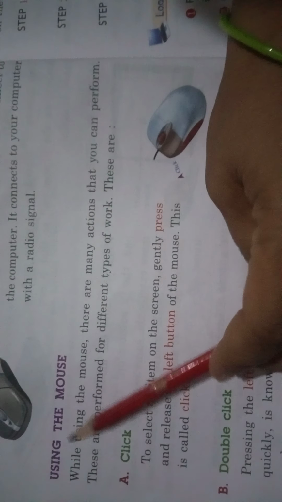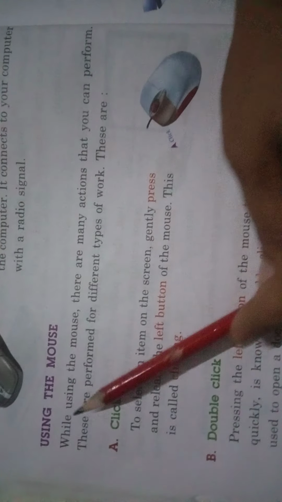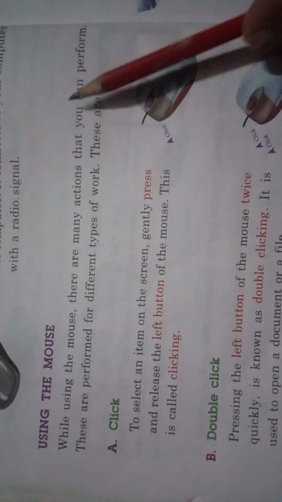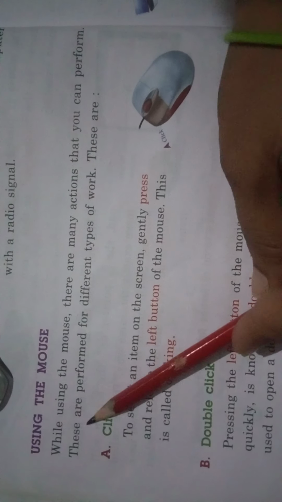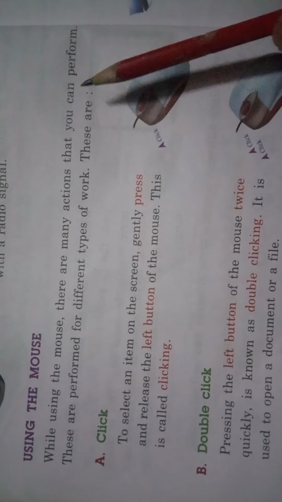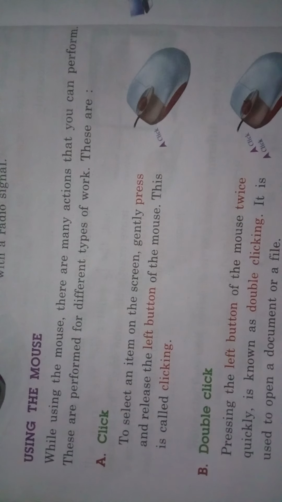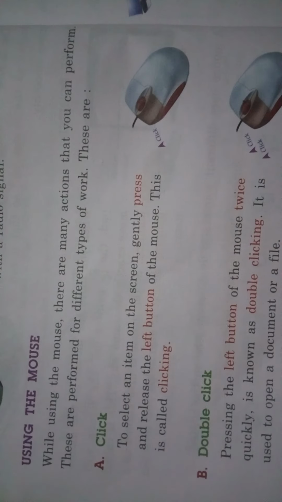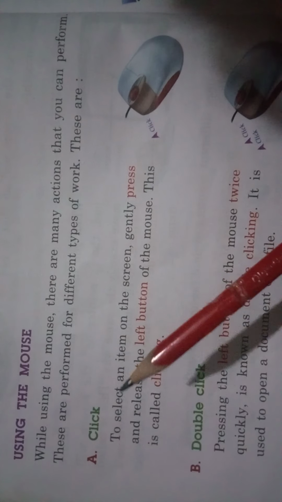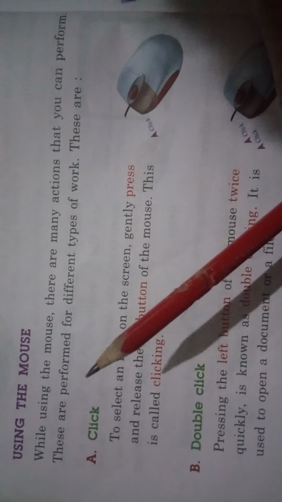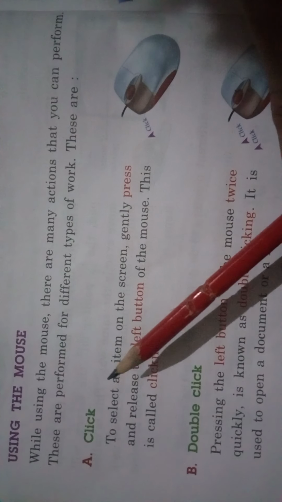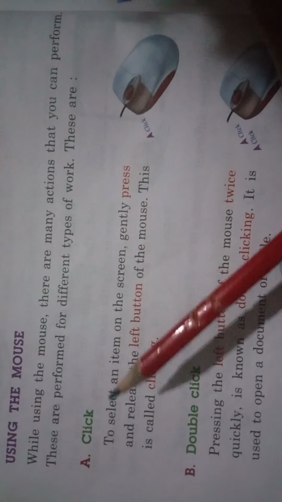Next topic is using the mouse. While using the mouse, there are many actions that you can perform. These are performed for different types of work. Now, why do we use the mouse? We are using the mouse for different purposes. Now we will discuss in detail why we are using the mouse.